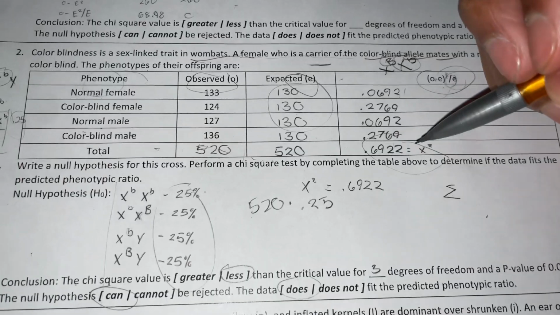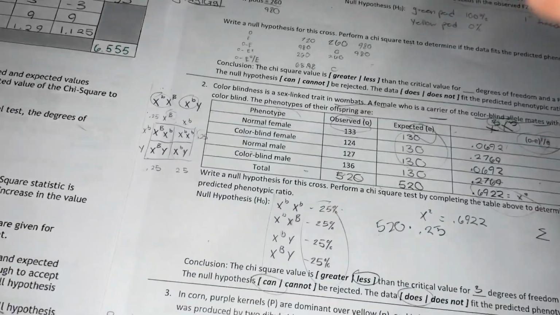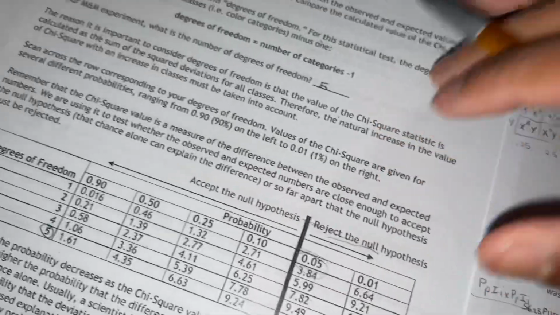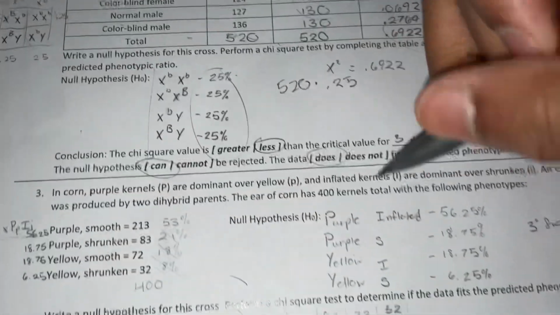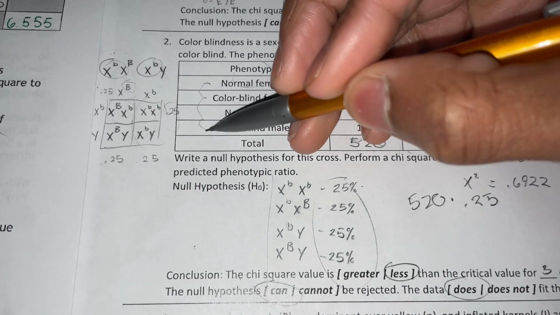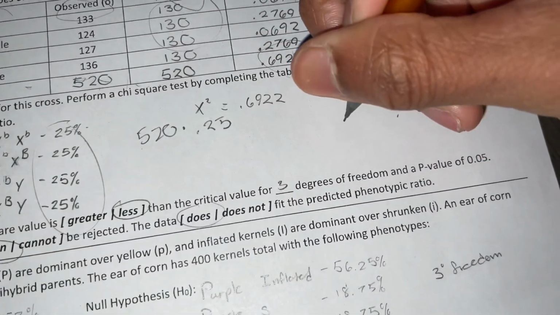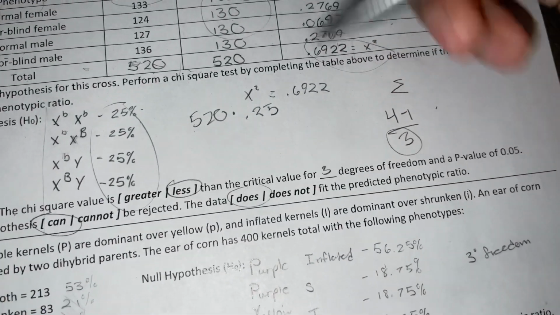And once you get that, you want to look on your critical chart. Well, not critical chart, but degrees of freedom chart. You want to see how many degrees of freedom you actually have. So in this one, we have 4 different types of phenotypes. So you want to get your number of phenotypes minus 1. That's all. And that's your degrees of freedom.